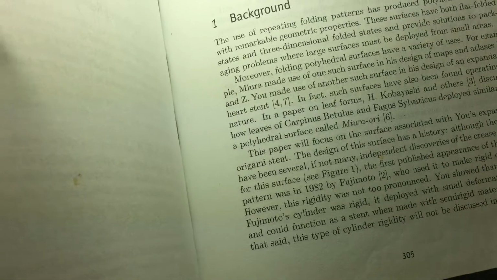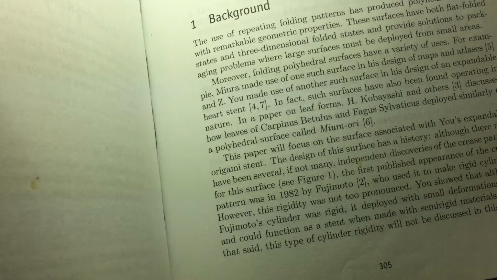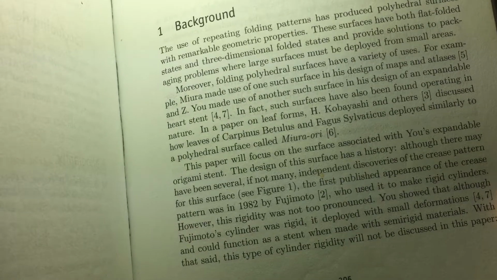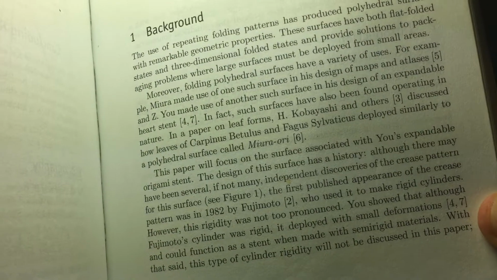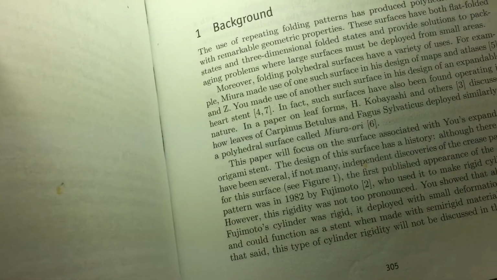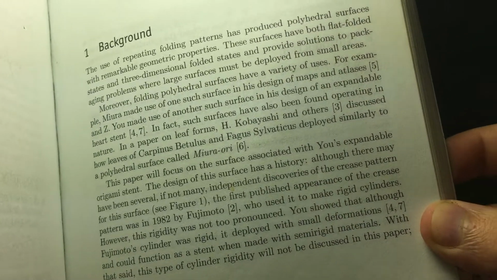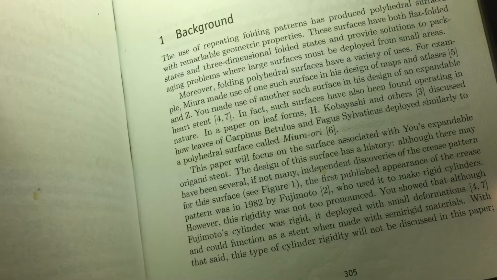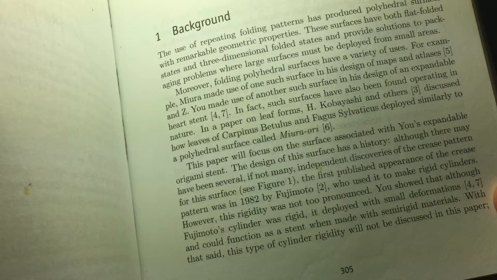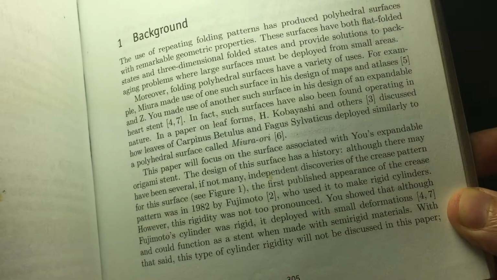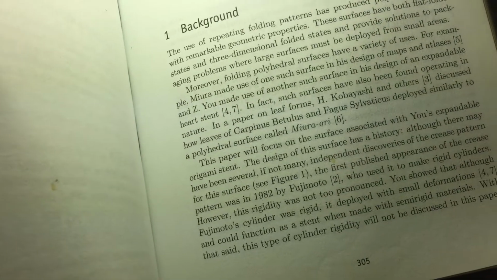However, this rigidity was not too pronounced. Yu showed that although Fujimoto's cylinder was rigid, it deployed with small deformations and could function as a stent when made with semi-rigid materials. With that said, this type of cylinder rigidity will not be discussed in this paper.